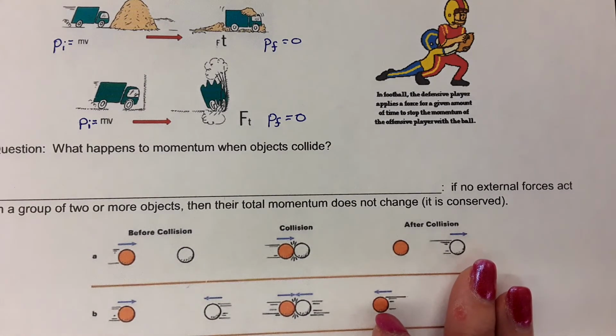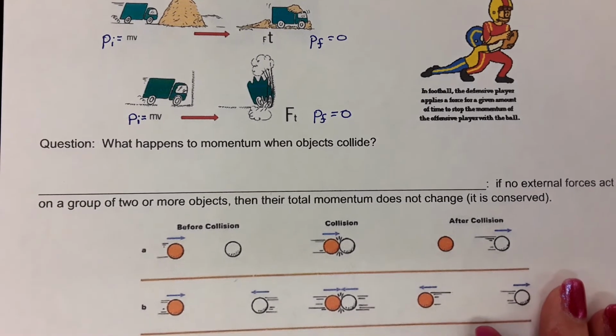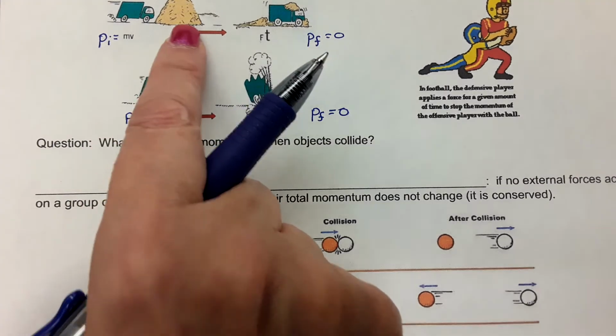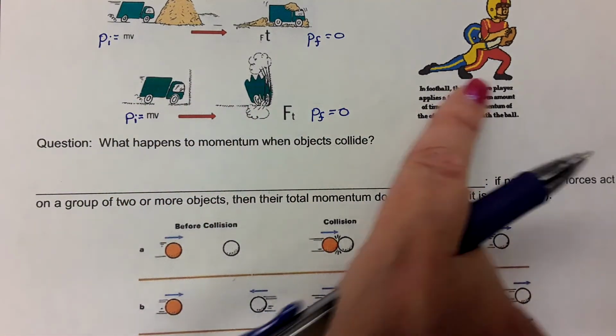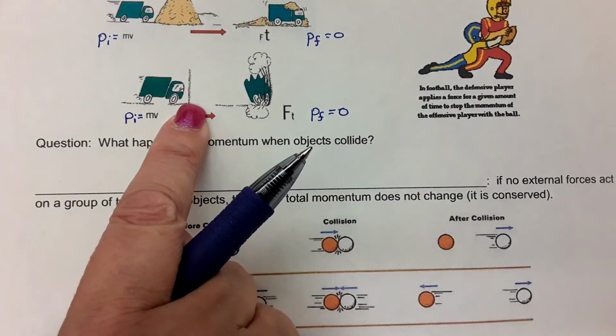Now let's talk for a minute about what happens to momentum when objects collide. You've got to realize these are collisions that are taking place when one object interacts with another object. We say they collide.